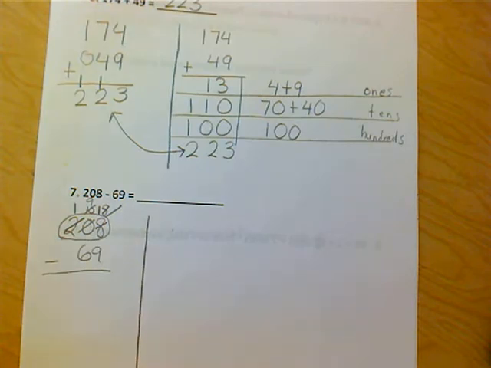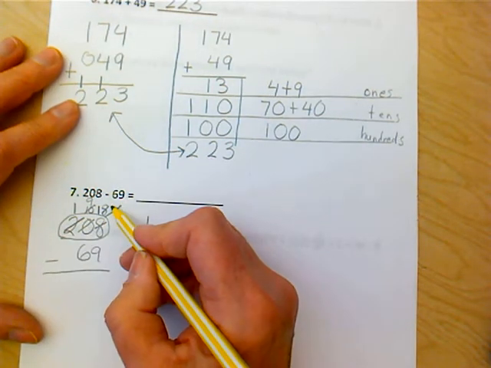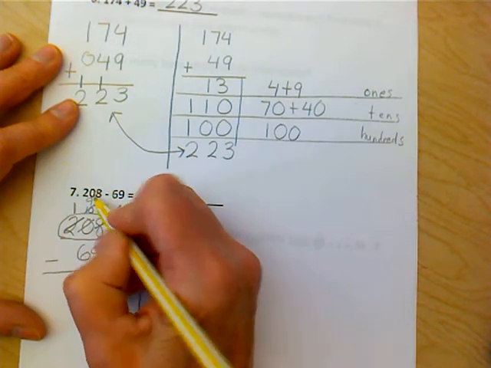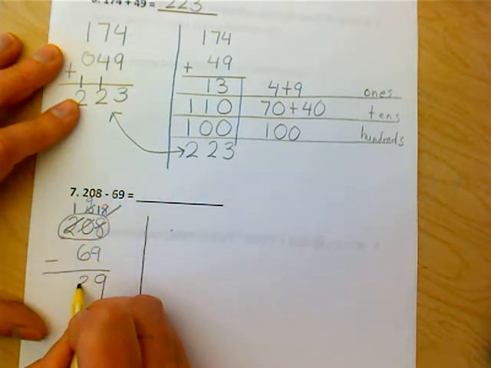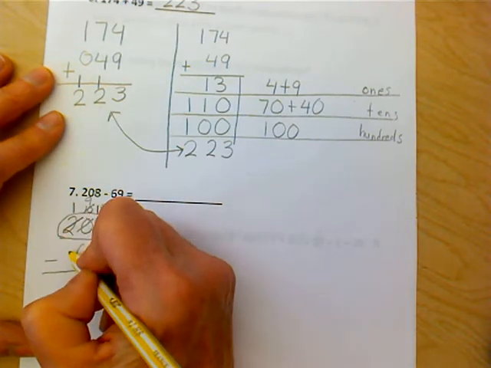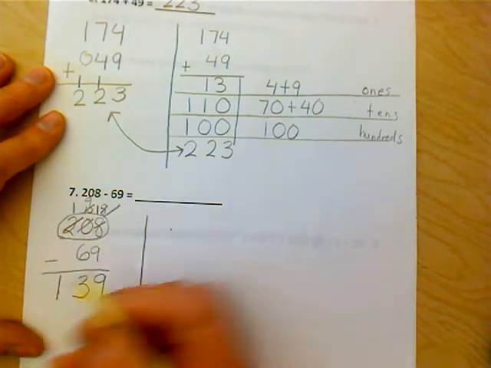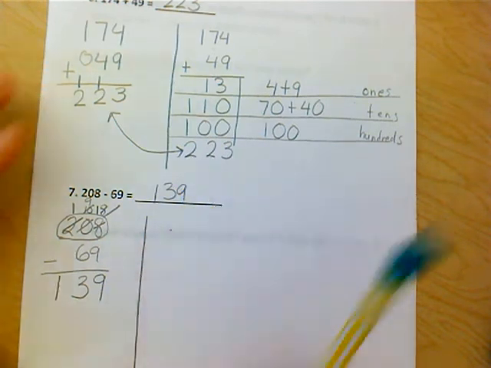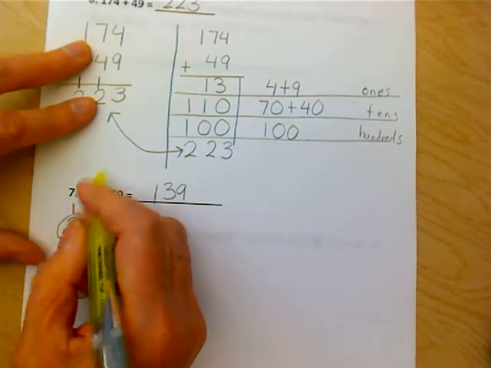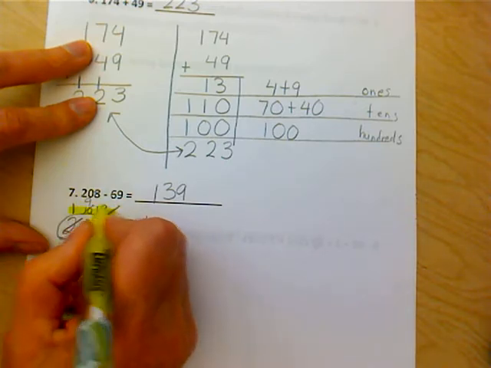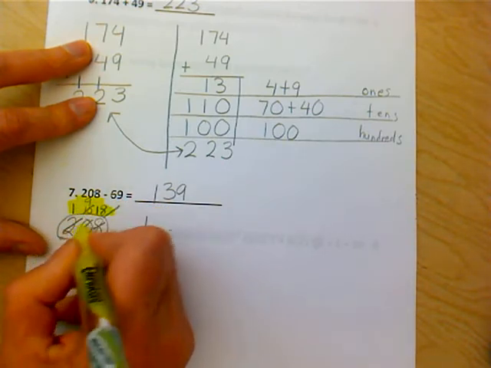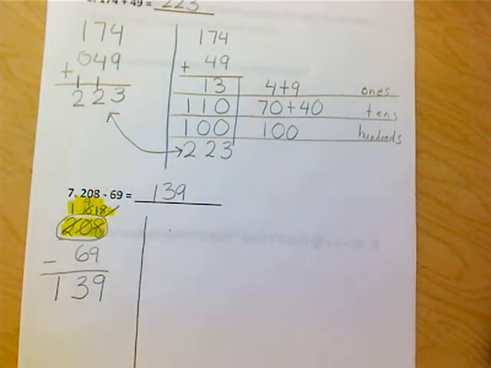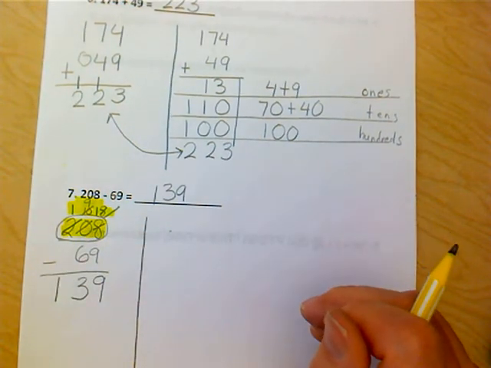Now I am ready to subtract. 18 ones take away 9 ones is 9 ones. 9 tens take away 4 tens is 3 tens. And 1 100 take away 0 100s gives me 1 100 for a difference of 139. And when you're doing this, you need to make sure that you are showing all of your decomposing, because in this number we had to decompose a 10, we also had to decompose 100.